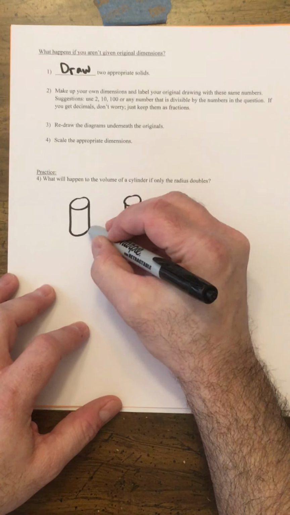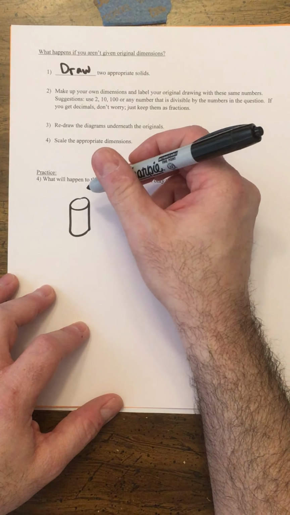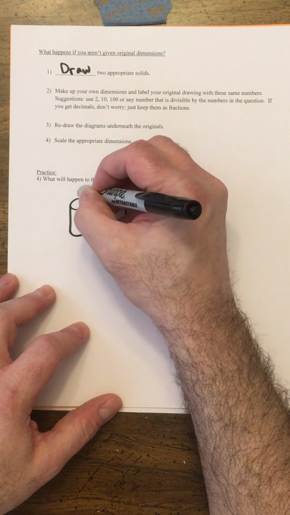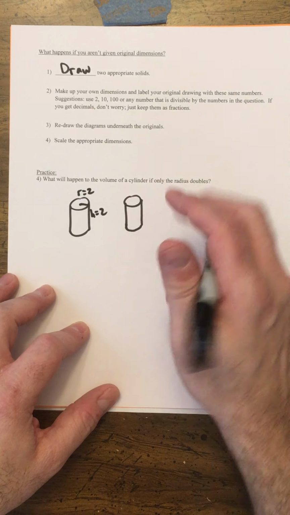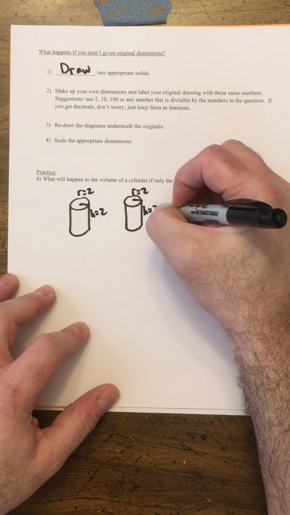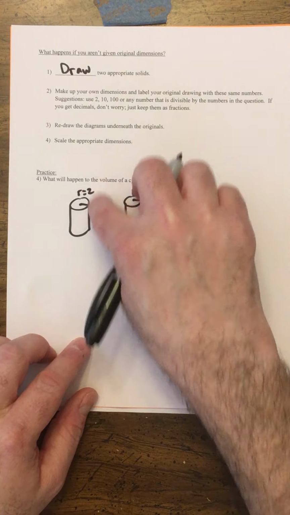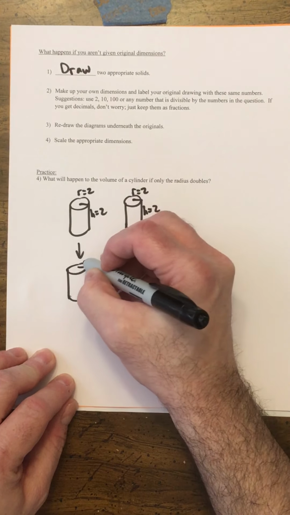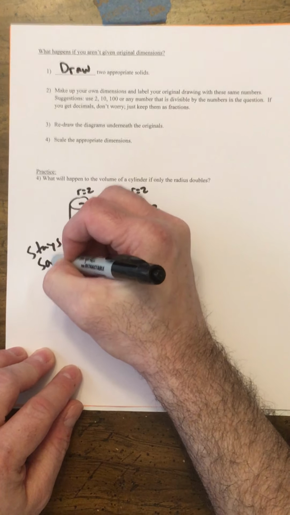2 cylinders, identical. I'm going to draw them side by side, and I'm going to make up dimensions, right? This one is not going to change. This one's going to stay the same. And I'm going to make the radius 2. I'm going to make the height 2. And on this one, I'm also going to make an identical one, radius 2, and the height is 2. Now they want us to double the radius only. So I'm going to bring this one down. This one is not going to change. I'm going to keep this exactly the same. Radius is 2, height is 2. So this one stays the same.